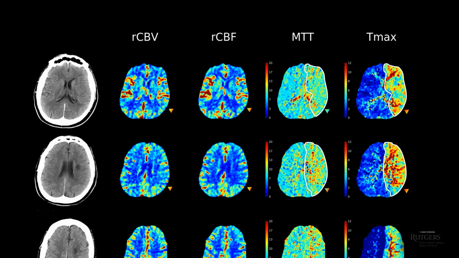Tmax, the maximum amount of time required for contrast to reach the brain tissue, is sensitive to delay in flow. For example, if the internal carotid artery is chronically severely stenosed or occluded, Tmax will be increased. But a chronically occluded carotid is generally a well-compensated state. Mean transit time may be mildly increased or normal. More importantly, cerebral blood volume will be normal. That hemisphere is getting enough blood, even though it's delayed, probably because it's arriving through collaterals.